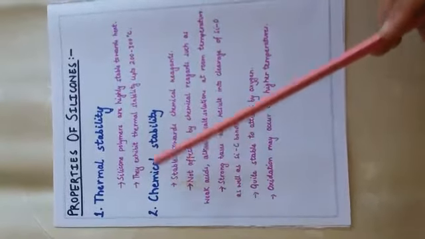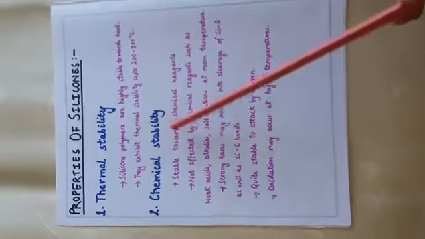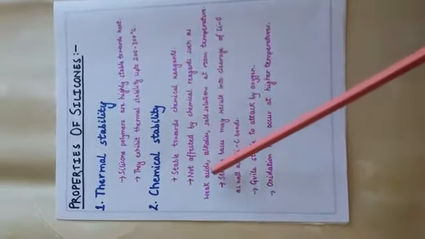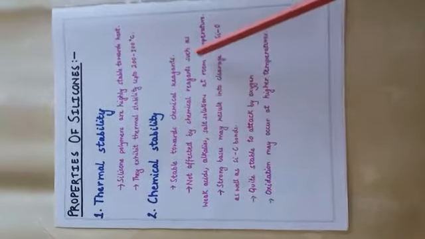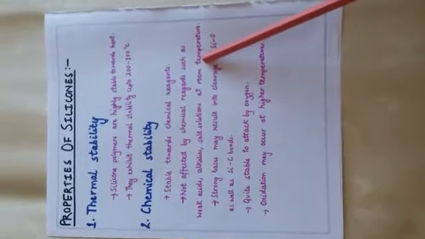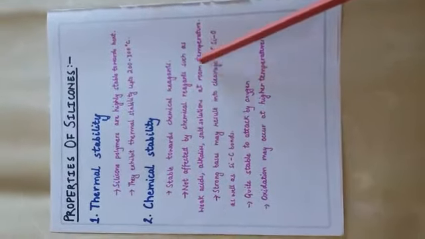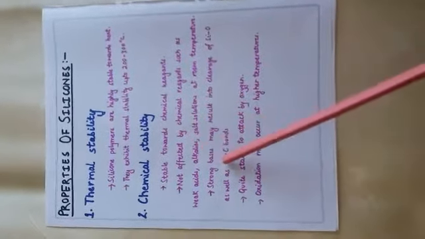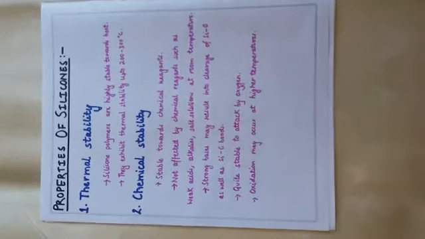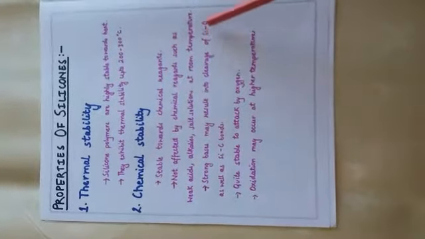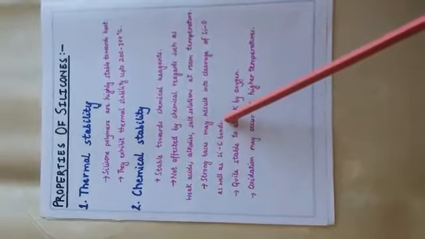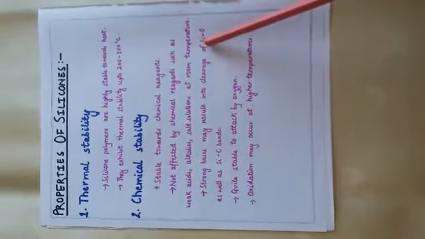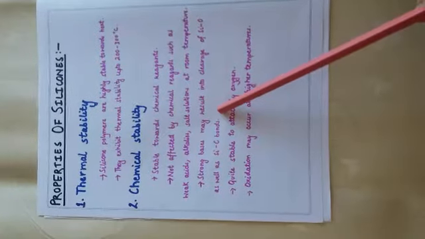Then the second property is their chemical stability. That means they are stable towards chemical reagents. When we react them with weak acids, alkalis, salt solutions at room temperature, they will not be affected. These things will have no impact on them. They remain inert. Strong bases, however, result in the cleavage of silicon oxygen as well as silicon carbon bonds. So only if they are exposed to strong base will there be cleavage of silicon oxygen as well as silicon carbon bonds.